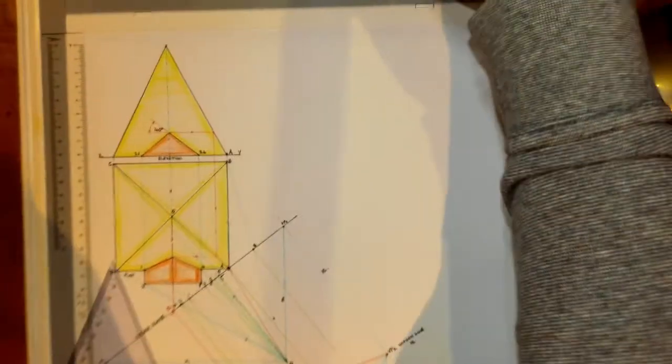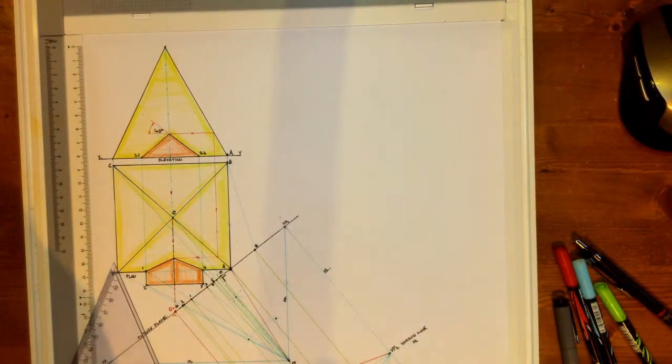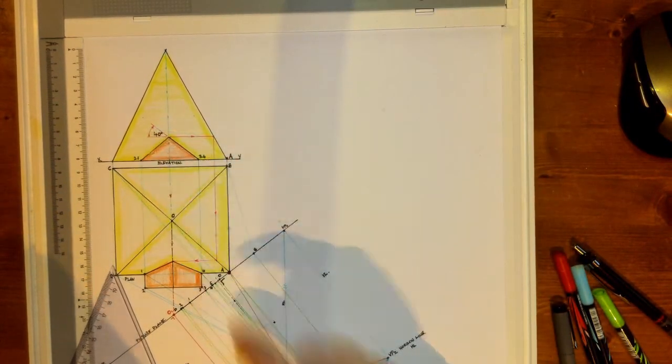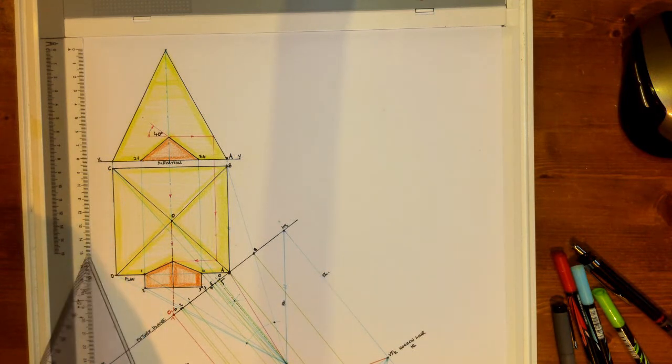So the angle for that front surface is 40 degrees. Now, we're going to use that 40 degrees to help us find what's called an auxiliary vanishing point. Auxiliary means extra. So we have VP1, we have VP2, and then what we want to find is VP3.